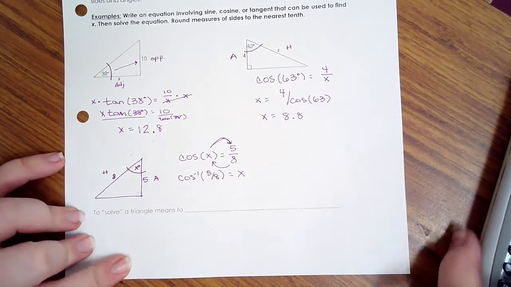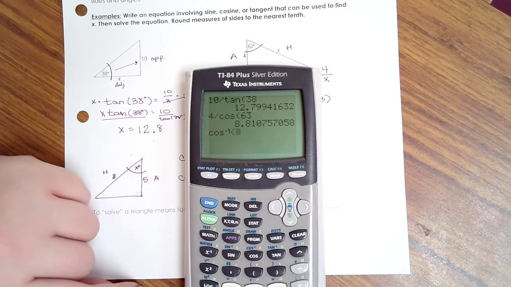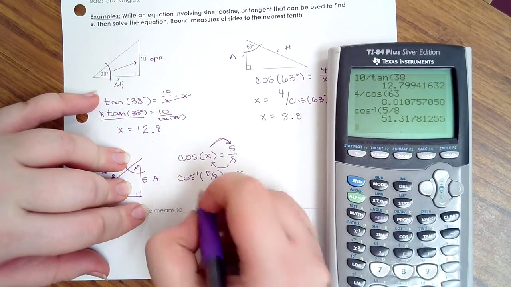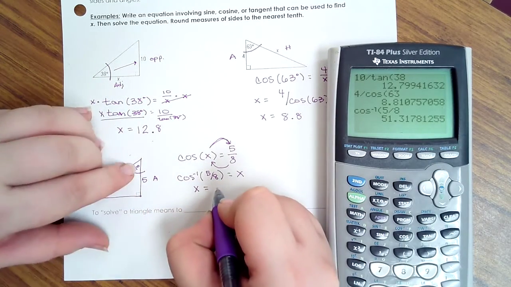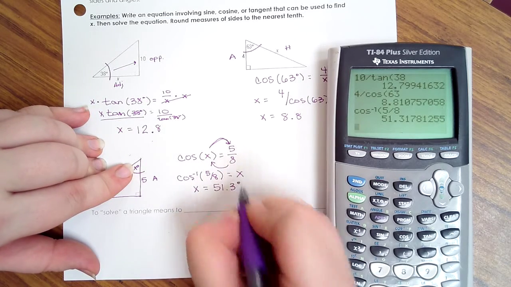So if I want to put this in my calculator, I'm going to come over here, and what I'm going to do is say second cosine, and you'll see that gives you the cosine of the -1. And then I just type in my number 5 over 8. When I do that, this number is my angle in degrees. So I find that x is approximately 51.3 degrees.